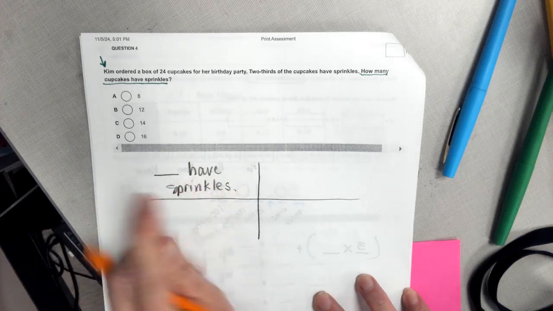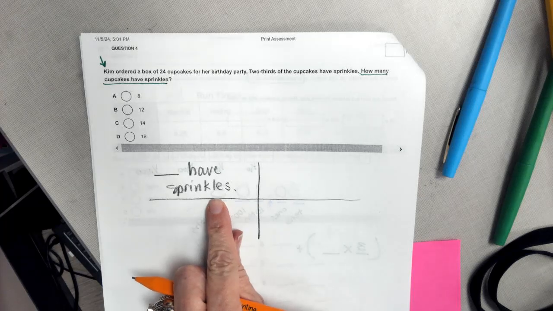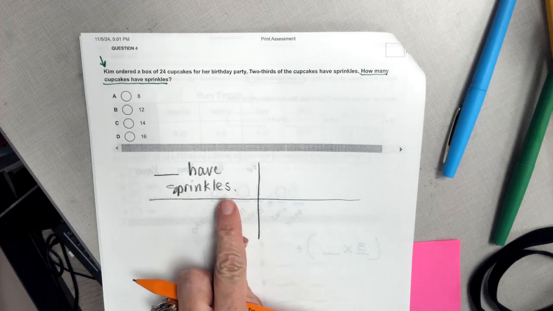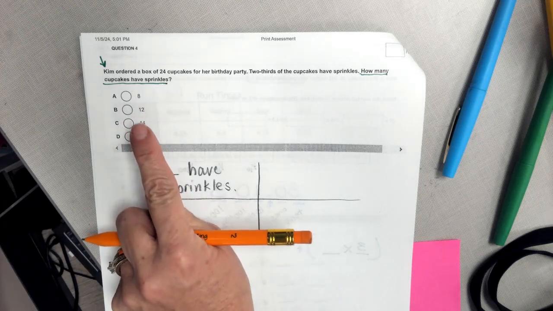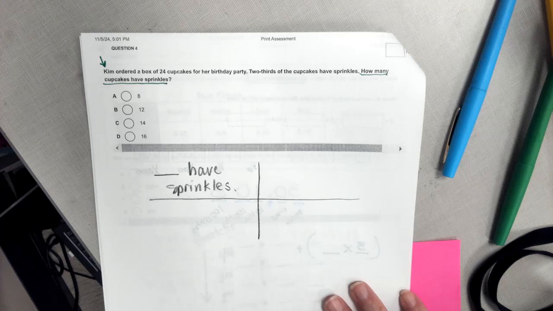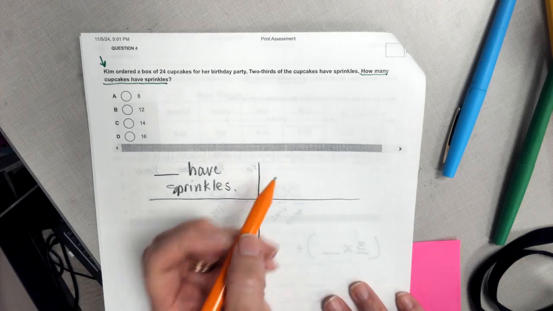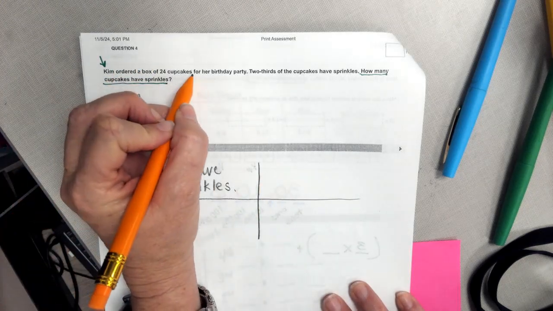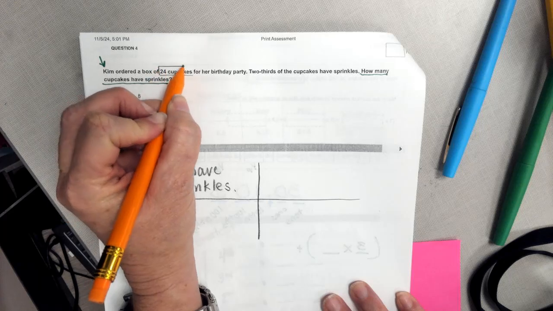if I'm wanting to know how many cupcakes have sprinkles, I don't want to get a fraction of a cupcake. I want to get a whole number. So as I look at my answer choices, I do notice that they're all whole cupcakes. Whew, good thing. Now I'm going to go back and I'm going to think about 24 cupcakes.